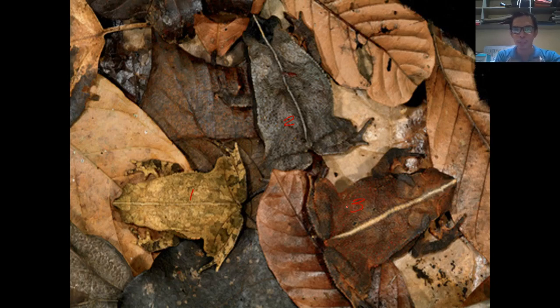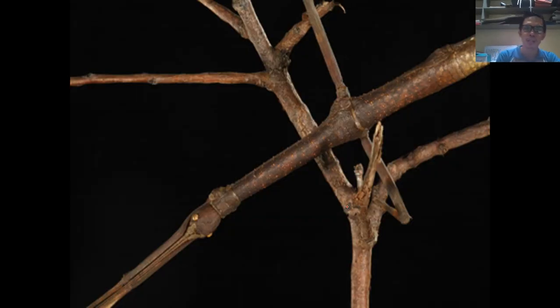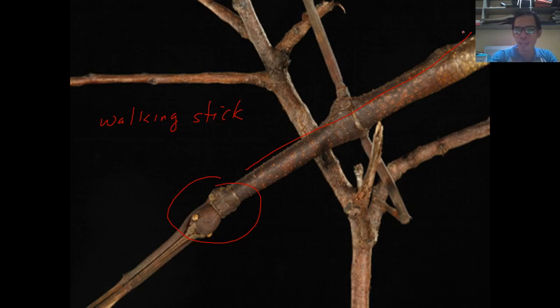Let's go to the next picture. What do you see in the picture? Can you tell me in the comment section? You can pause this video if you want to. The one in the picture is a walking stick. The walking stick here, this is the eyes, and this is its body. It looks like a branch of a tree, but basically that is an insect.